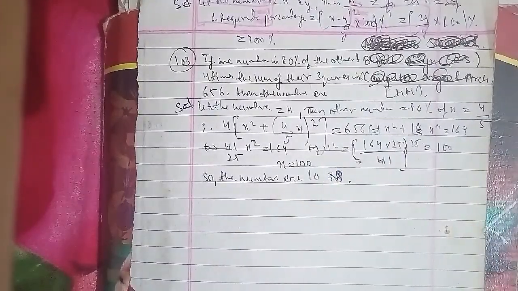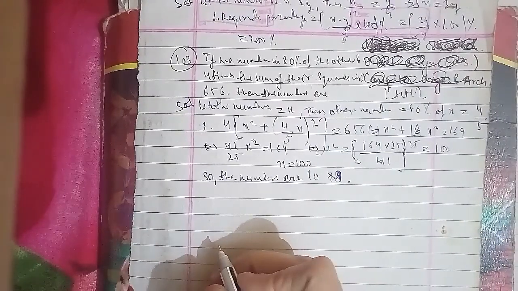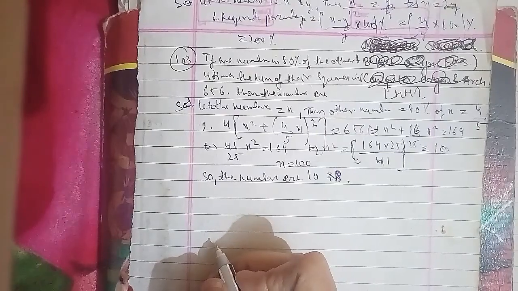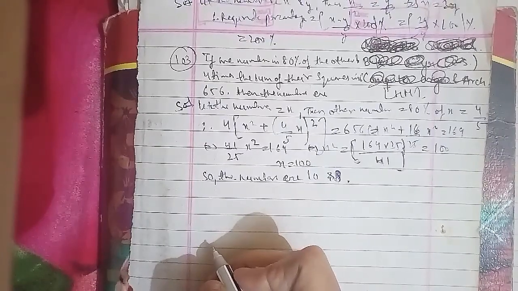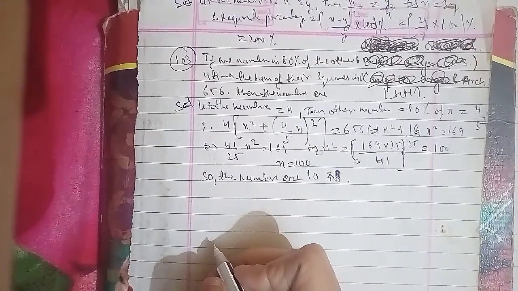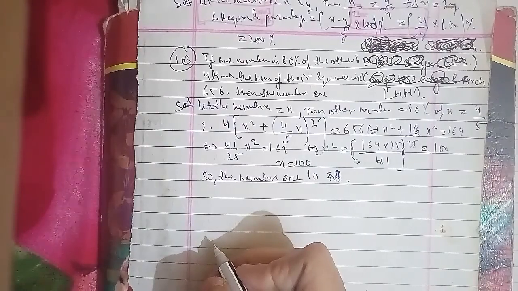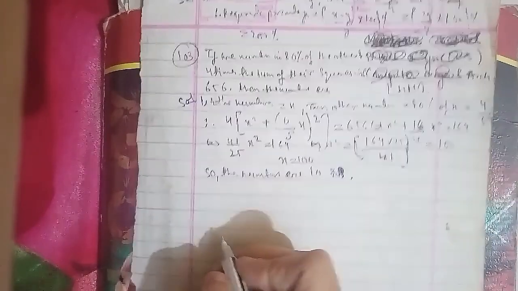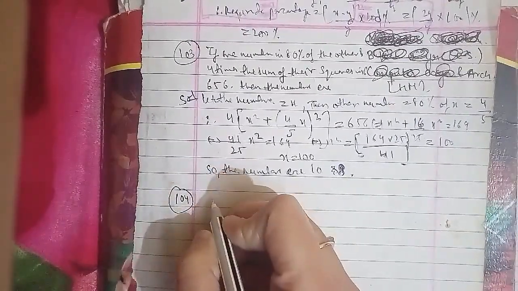Now we'll go ahead with the next question, which is also an important one. The question is: the two numbers a and b are such that the sum of 5% of a and 4% of b is 2/3 of the sum of 6% of a and 8% of b. Find the ratio of a and b. This has been asked in an MBA examination paper. The options we have are 2:3, 1:1, 3:4, and 4:3. This is the 104th question of the session.